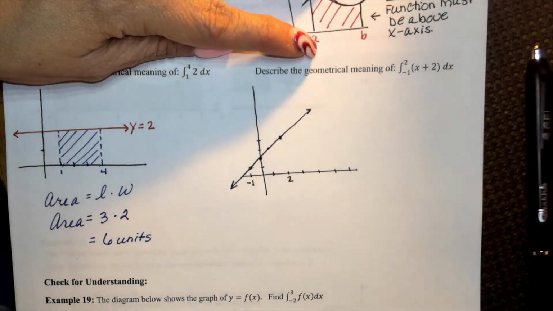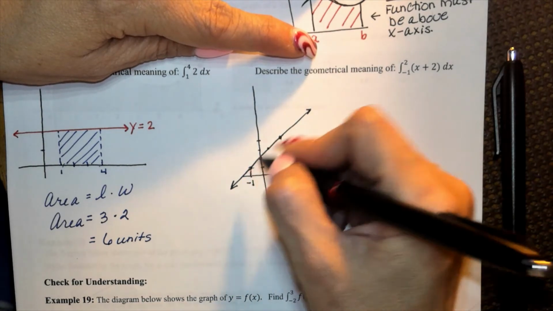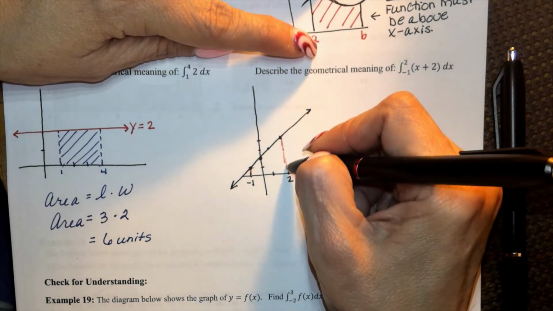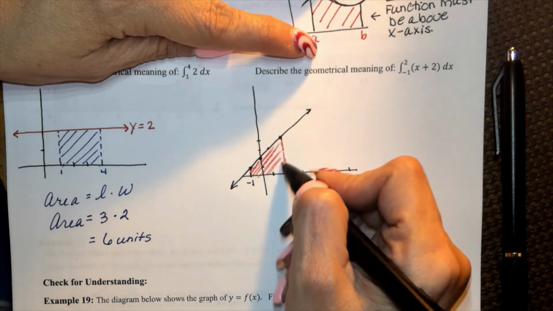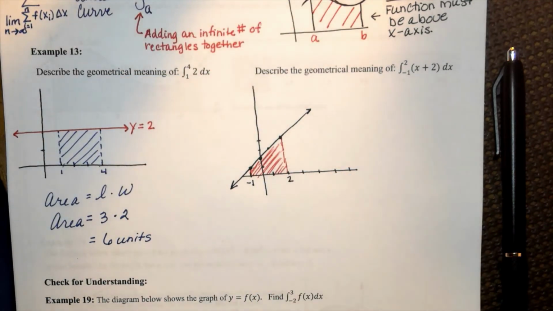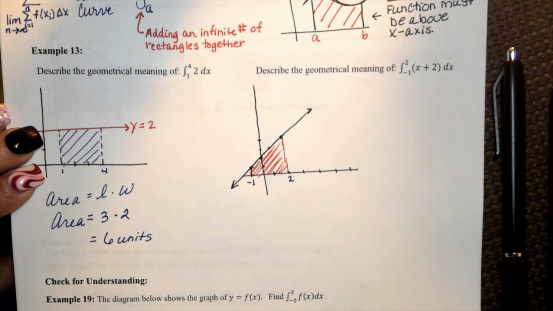Okay, so I'm going to get my red out. I'm going to draw it. Okay, and then I need to find the area under there. Ooh, what do y'all think? I need some geometry people to jump up and yell like, we could do this.